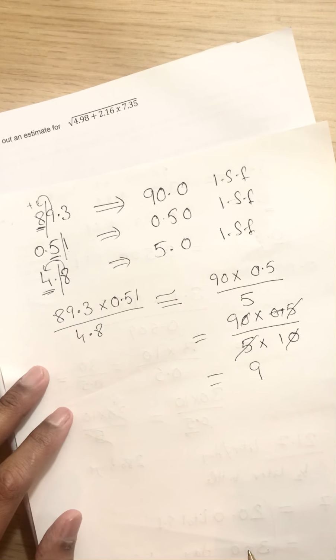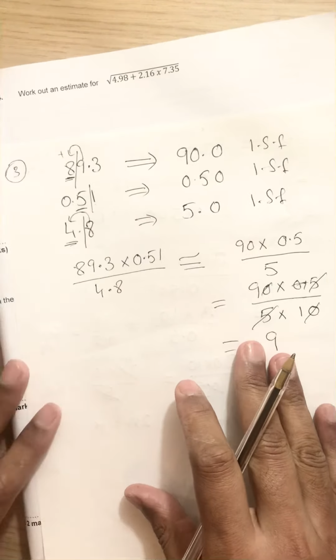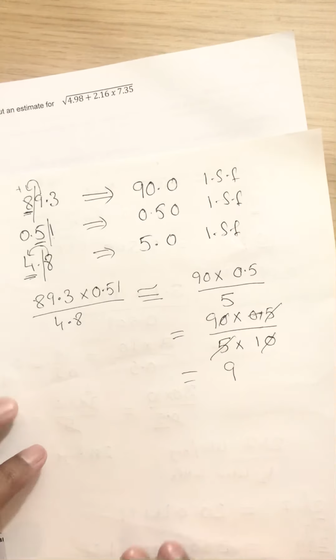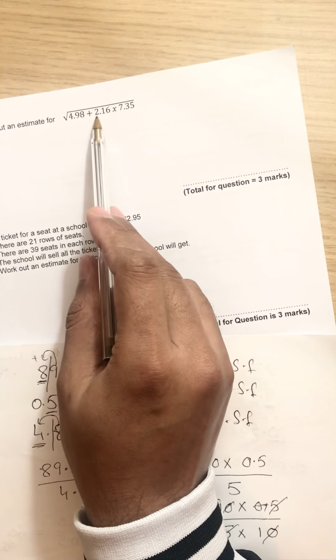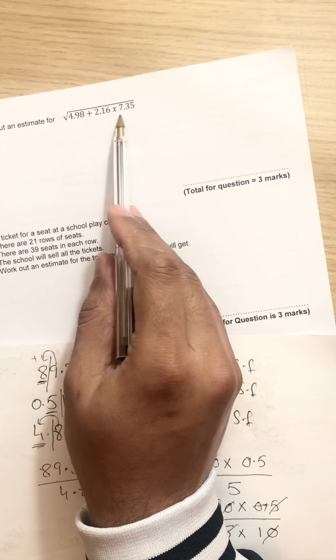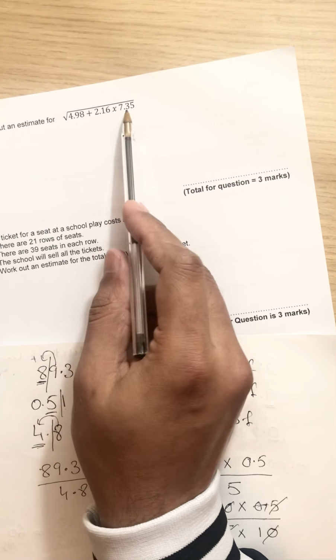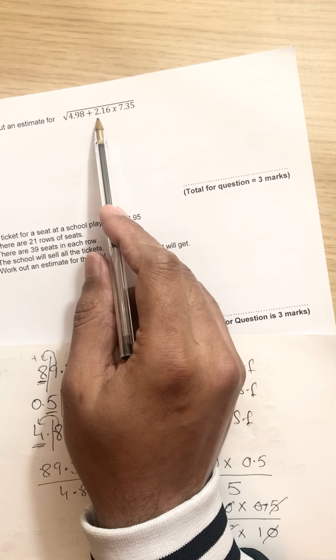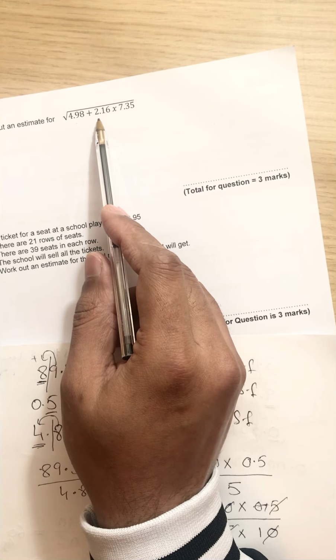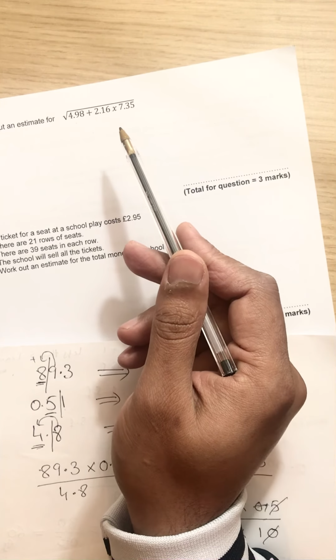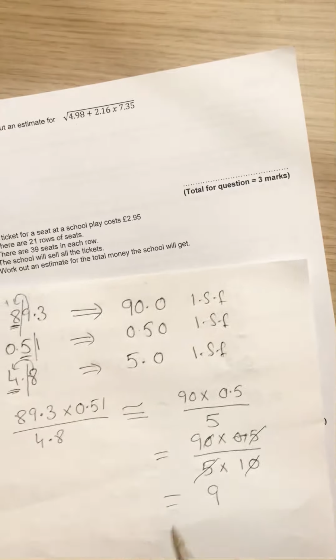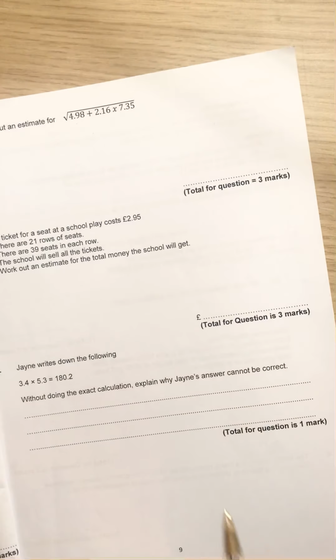Again in here you need to work out an estimated value. Same rule you need to apply in here. That becomes a 5, that becomes a 2, and that becomes a 7. So 7 times 2, 14, add 5, which is 19, square root of that value. Same thing in here you need to do.